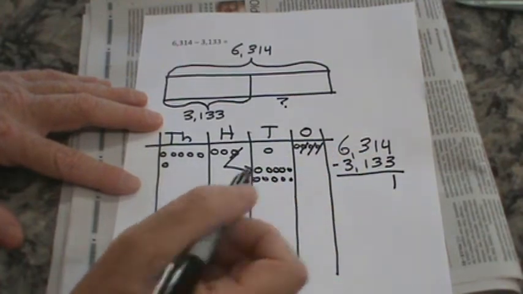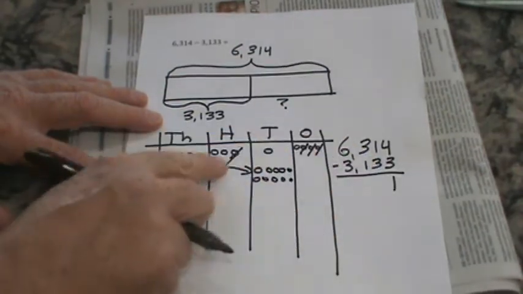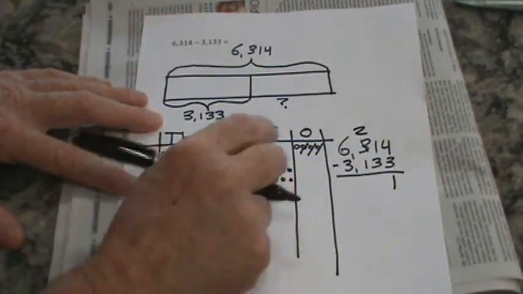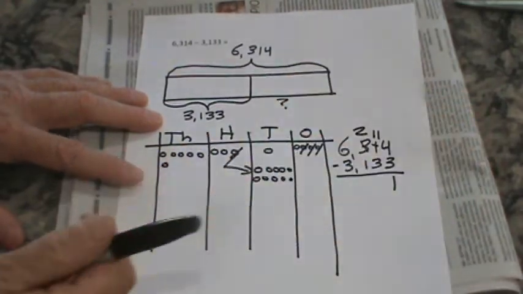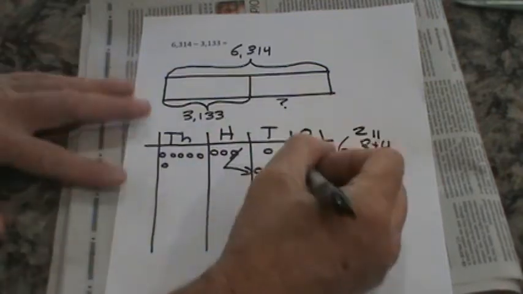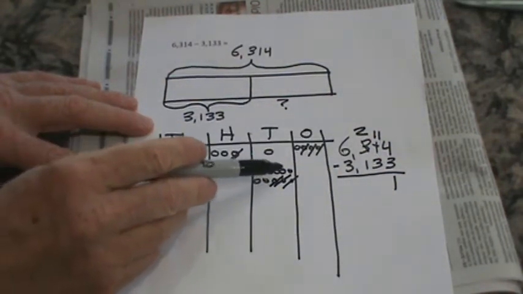Okay, now I can go over here, see my 300s, they became 200s. 3 became 2. And my 1 became 1, 2, 3, 4, 5, 6, 7, 8, 9, 10, 11. So now I have 11 up there. So what's 11 take away 3, less 3, minus 3? Let's find out. 1, 2, 3. What am I left with? 1, 2, 3, 4, 5, 6, 7, 8.